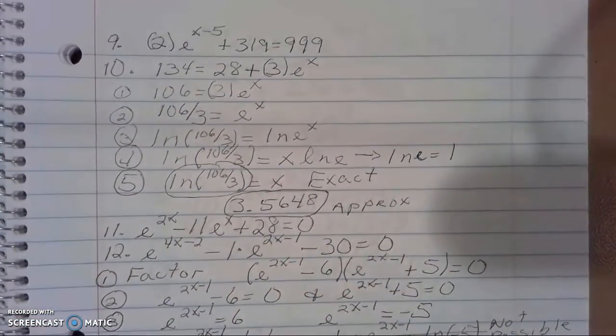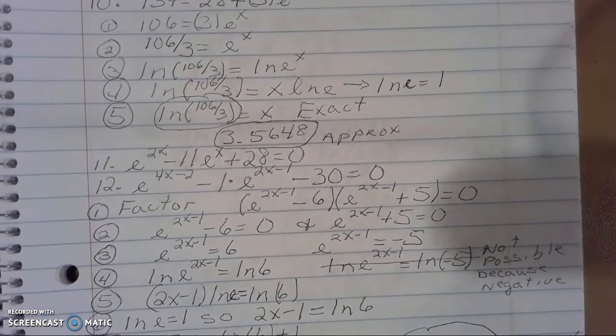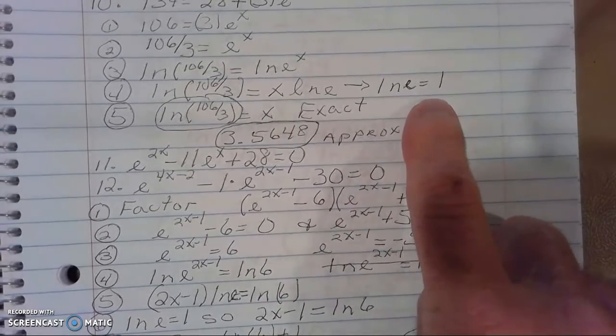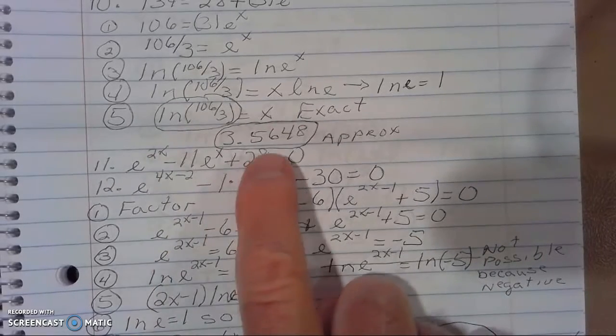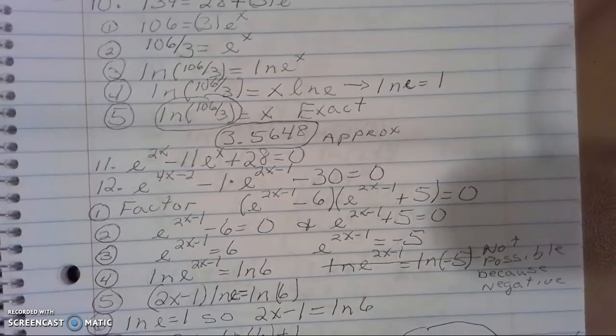Number 9 is this question. Number 10. We have there, first thing you do is subtract 28 from both sides. Then you divide both sides by 3. 106 over 3 because it won't reduce any. And then I take the natural log of both sides. And then I can move that x down in front. X times the natural log of e. And remember the natural log of e is 1. So it's just x equaling the natural log of this. Then make sure you can put that into the calculator, and you're going to have to use parentheses there.